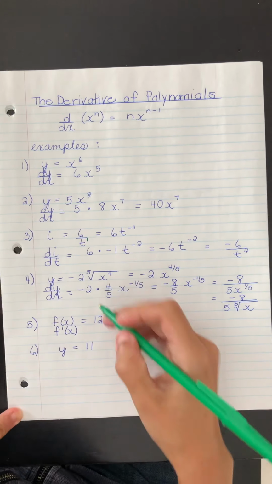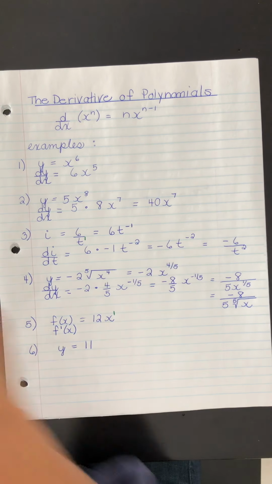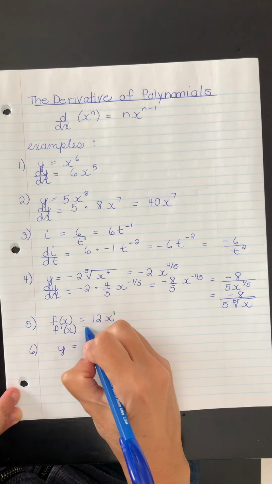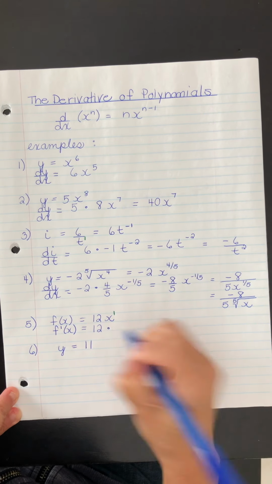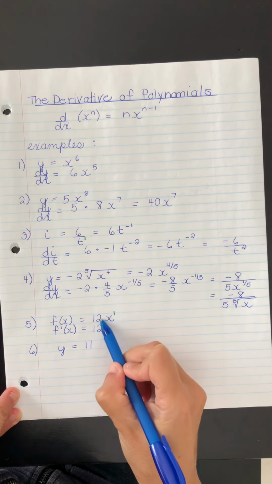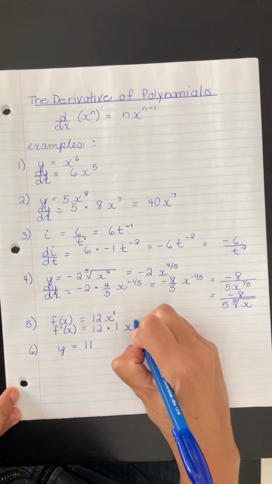Okay, don't forget that x is the same as x to the 1. And so the derivative would look like this. The 12 gets multiplied by the derivative of x to the 1, which is 1x to the 0.